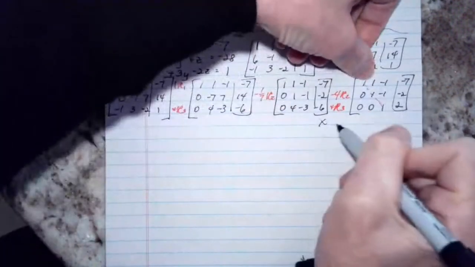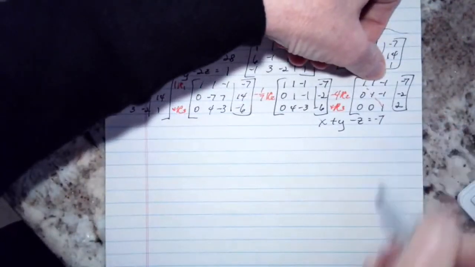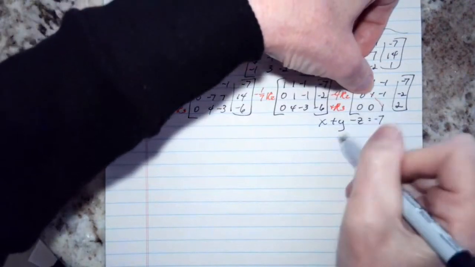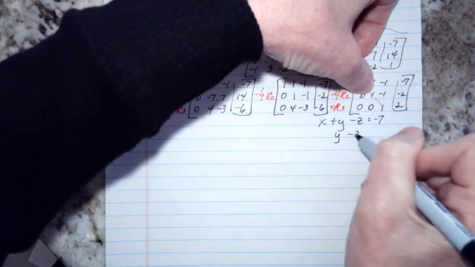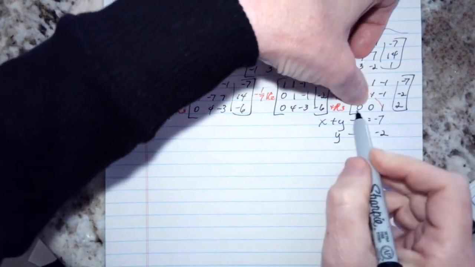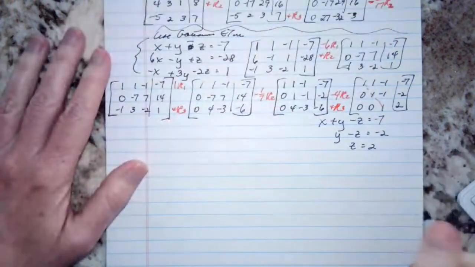So we've got X plus Y minus Z equals -7. Here we don't have an X. We've got Y minus Z equals -2. And here we don't have an X or a Y, but we have Z equals 2.